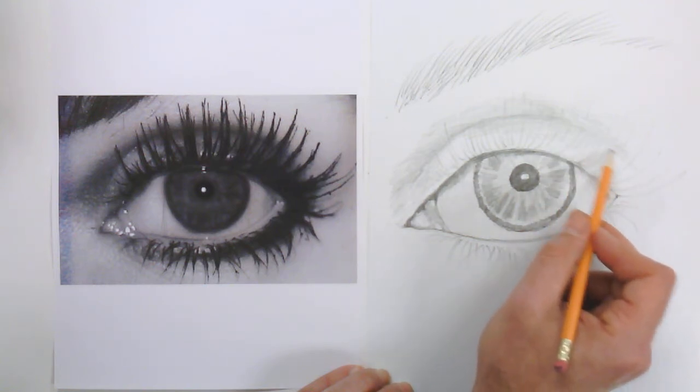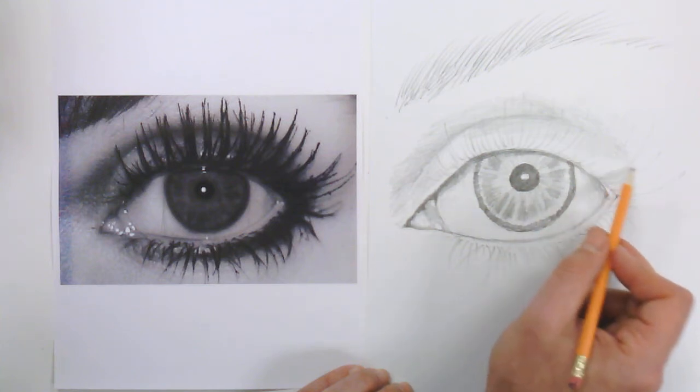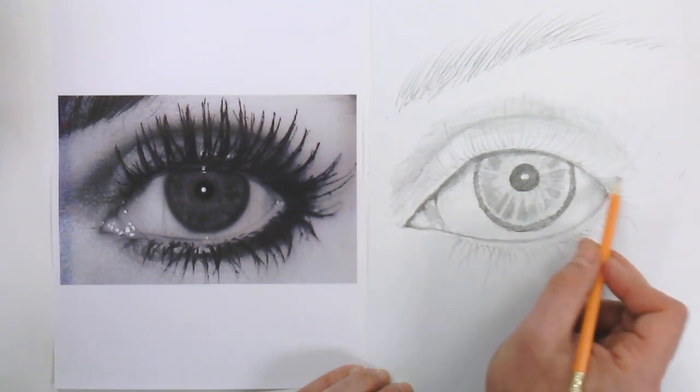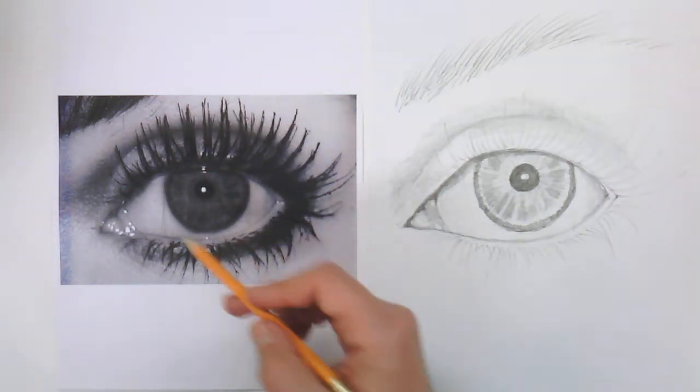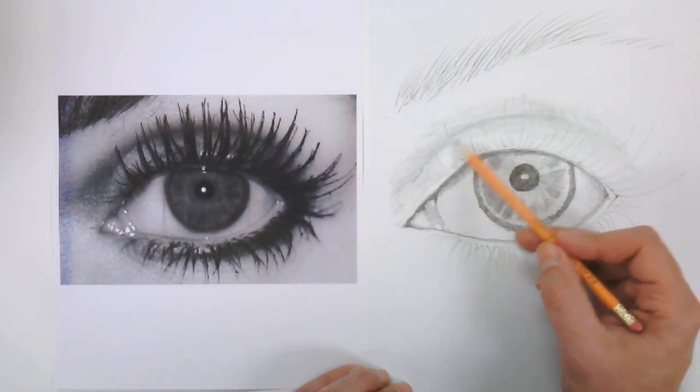But I want to get that gray value in there. Okay. I'll now go on the bottom. Well, actually, let me just wrap up over here.